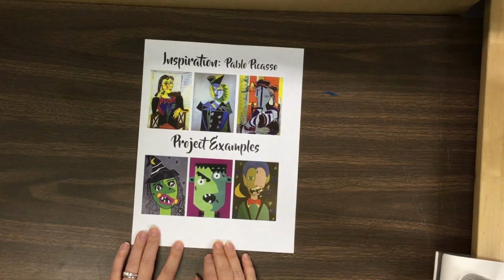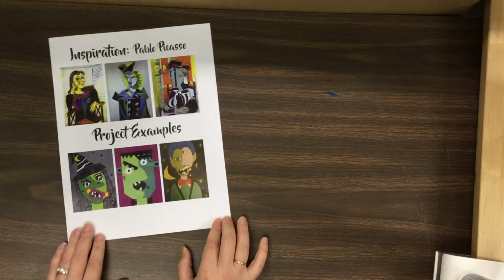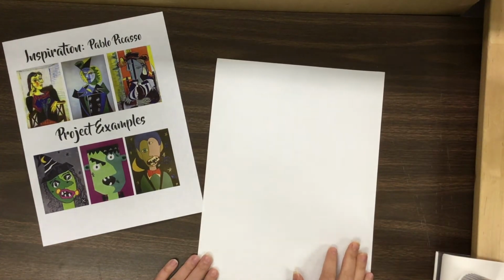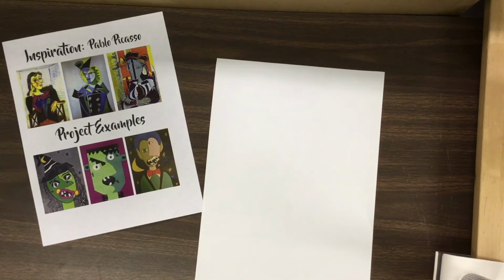The planning part for this is only going to be about 10 minutes long, so you have to really get to work right away so that you're ready to move on to making your project. So we're going to set this aside, and you're going to get a blank white piece of paper. Today we're just going to plan out what our face is going to be to start with. So I'm going to start by deciding what kind of a character I would like to make.